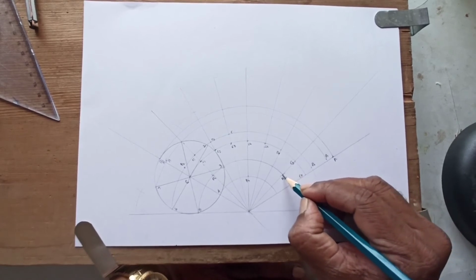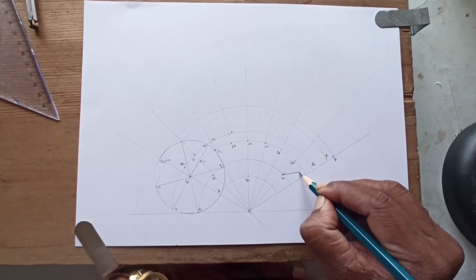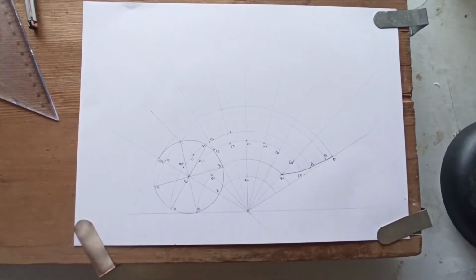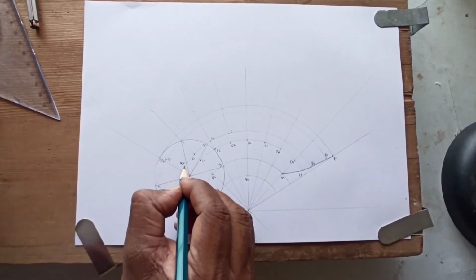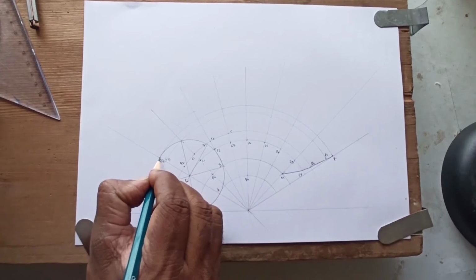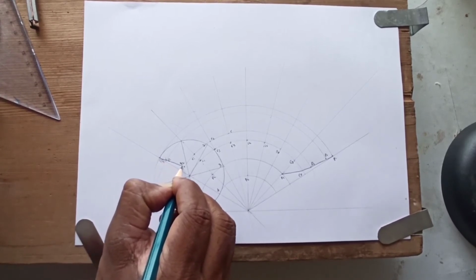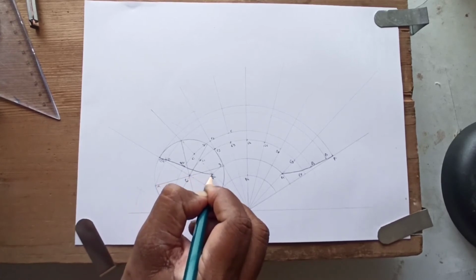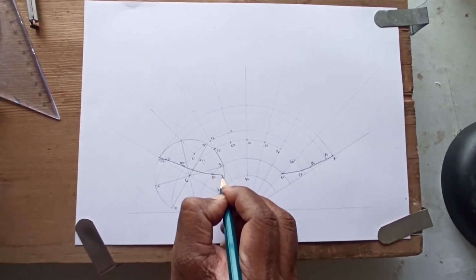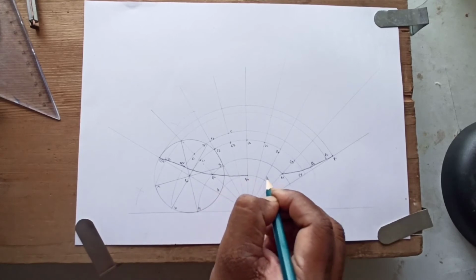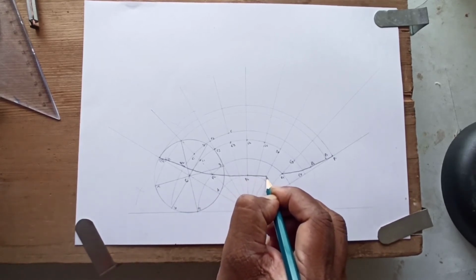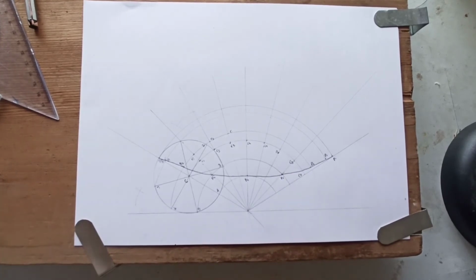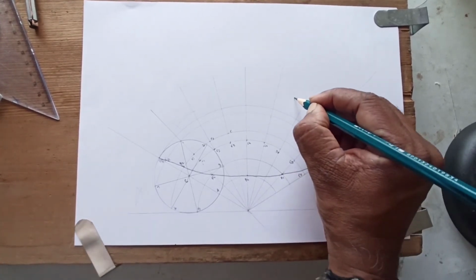Now we have to draw the curve like this. Similarly, from here we can draw the curve connecting these points. Now this has to be connected like this. This curve is called the hypocycloid.